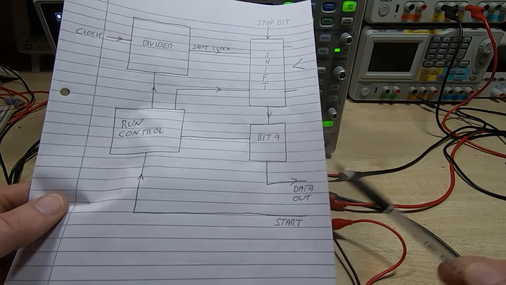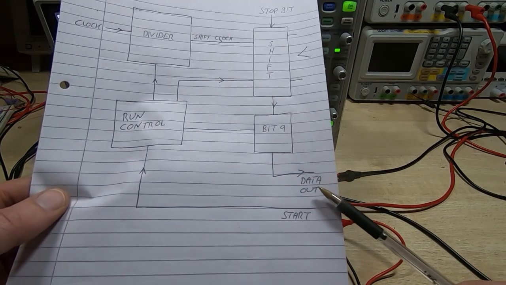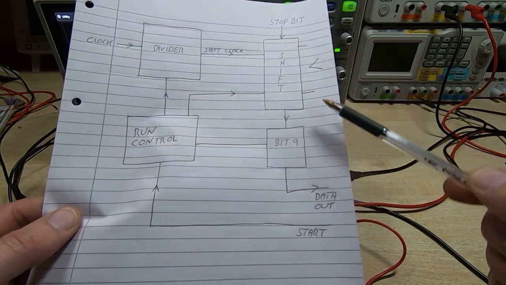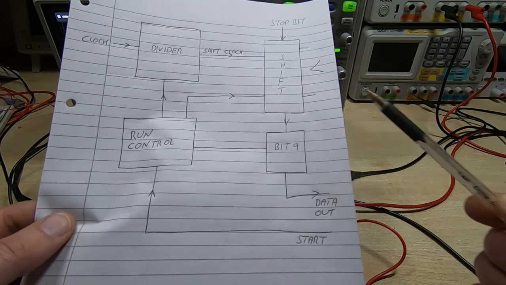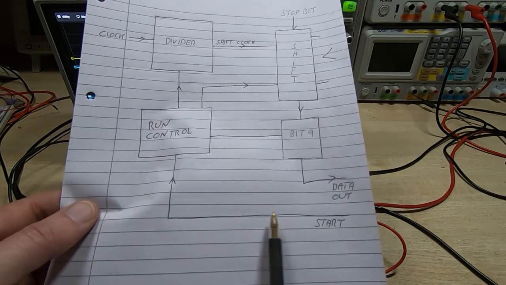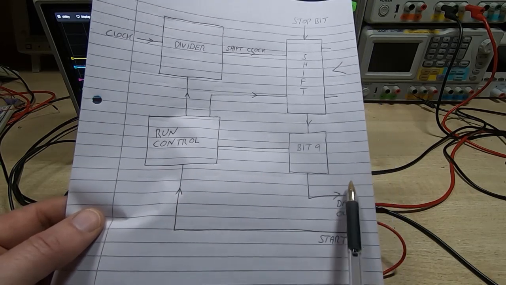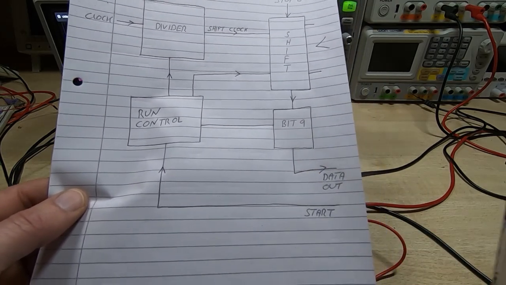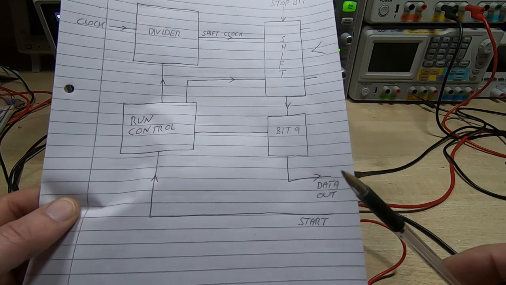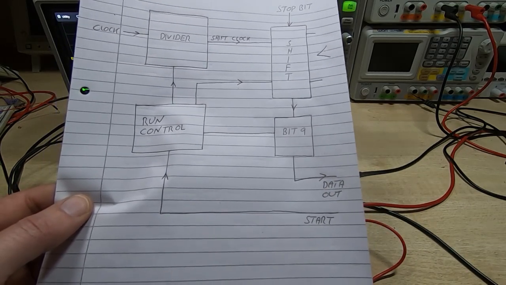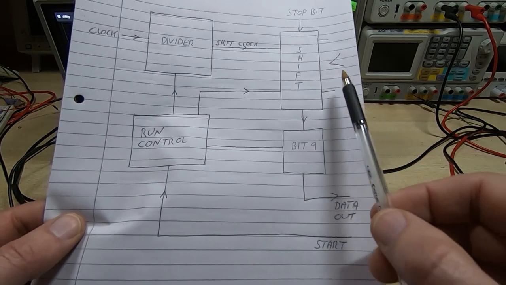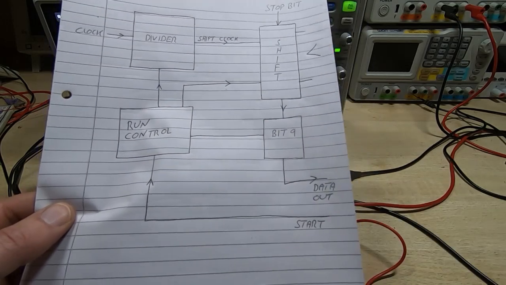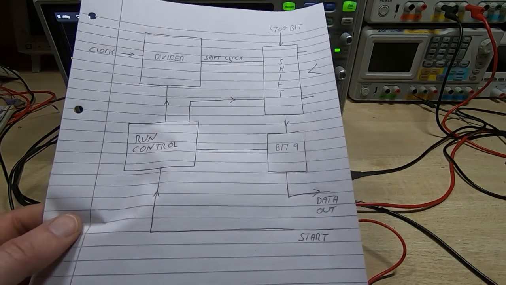So the data comes out, goes to the serial port, and for the Z80 it needs some way of determining when the send has finished, because that's obviously quite slow compared to the speed of the Z80. So this system outputs a busy signal, and we'll look at that in a minute, but that busy signal can be used to trigger an interrupt. So the Z80 will generate an interrupt, load the next data byte, start shifting, and then when that's finished it will trigger an interrupt, and it will keep going round, and it makes very efficient use of the Z80.